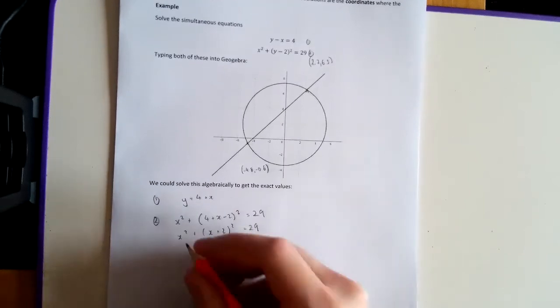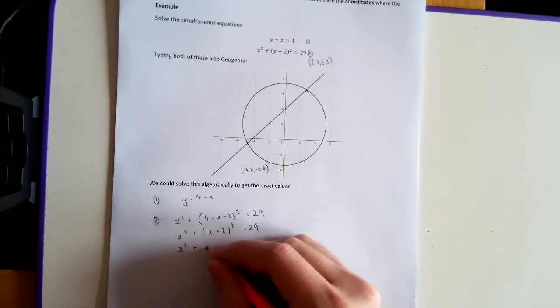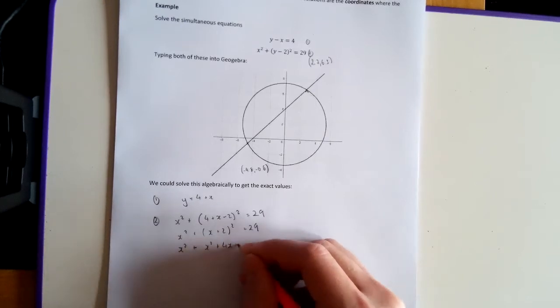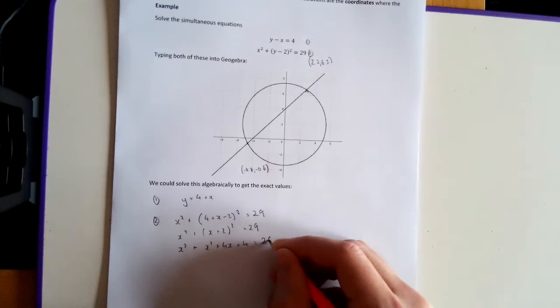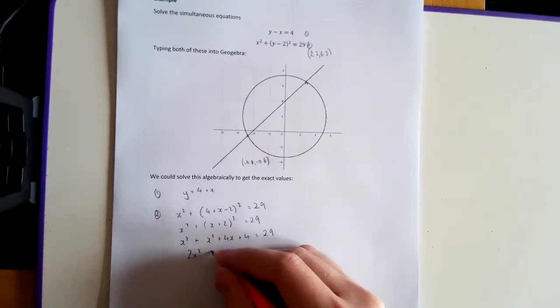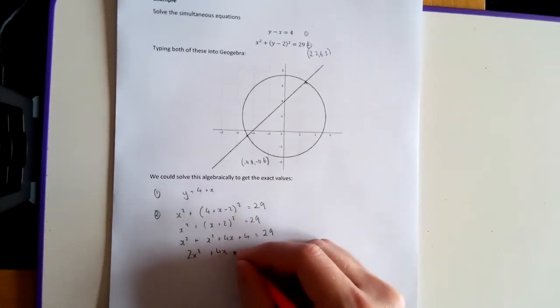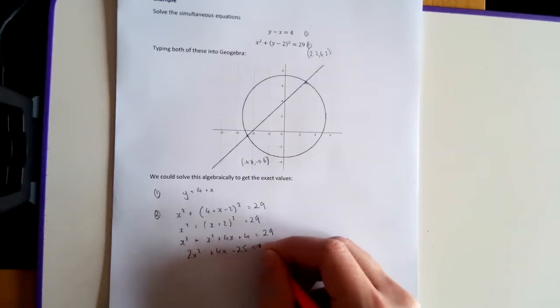I can expand and simplify, so x squared plus x squared plus 4x plus 4 is 29. I can simplify, so I get 2x squared plus 4x, and I can take away 29 from both sides to get minus 25 equals 0.